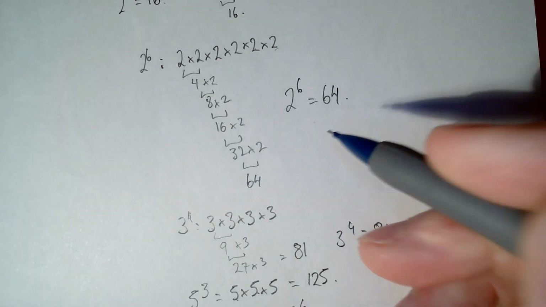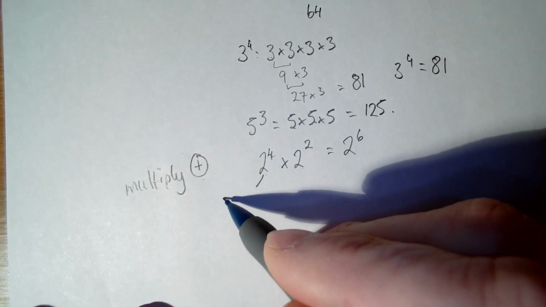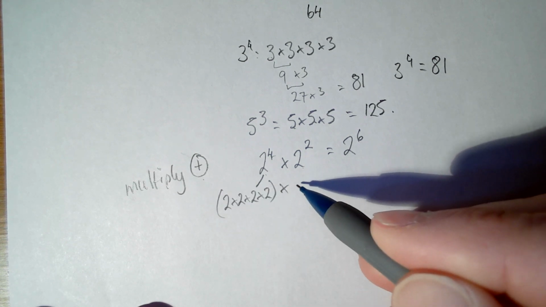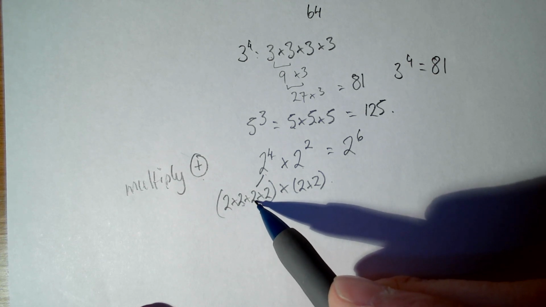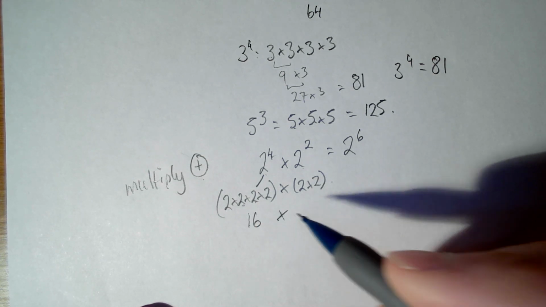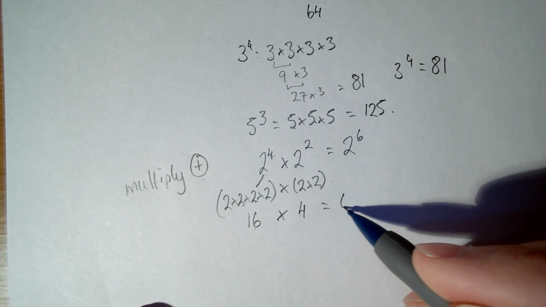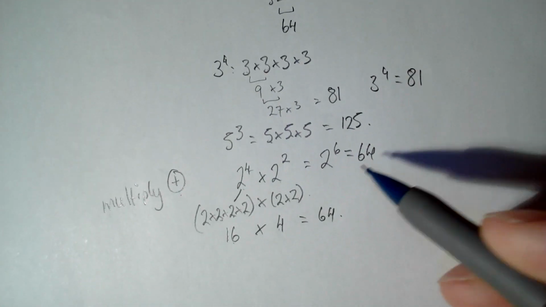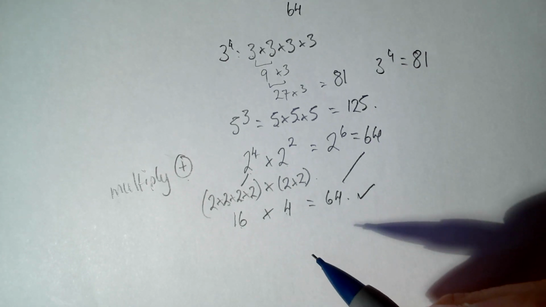So we checked before and we said that 2 to the power of 6 is equal to 64. So let's double check that. So here we have 2 to the power of 4, which is 2 times 2 times 2 times 2. And that's all times 2 times 2. So 2 2s are 4, 2 4s are 8, and 2 8s are 16. Multiplied by 2 times 2, which is 4. So now we're looking at 4 times 16, which is equal to 64. And we had said from earlier in the lesson that 2 to the power of 6 is equal to 64. So just by adding the indices, we were able to see the result of multiplication.